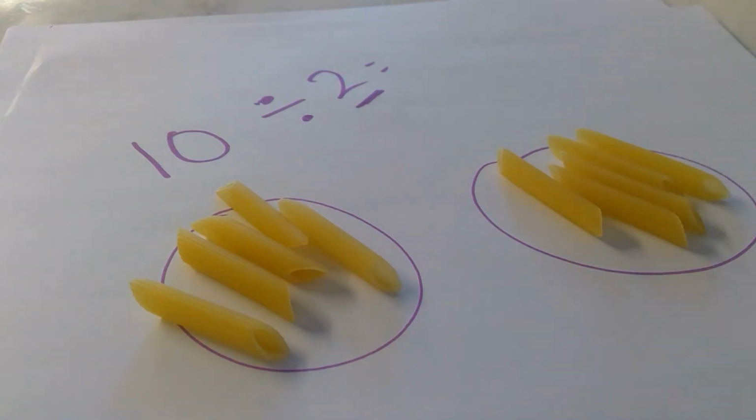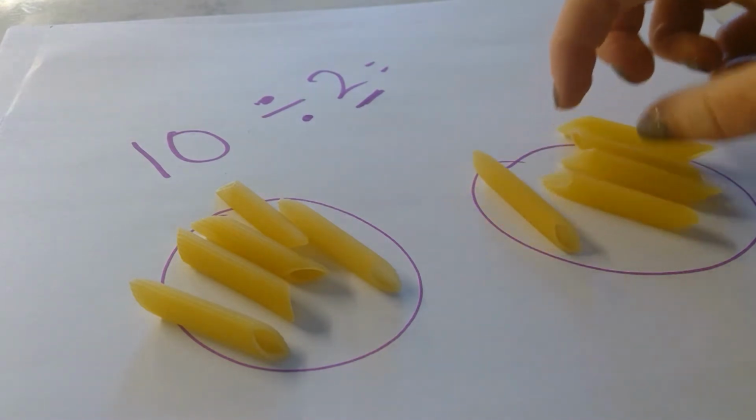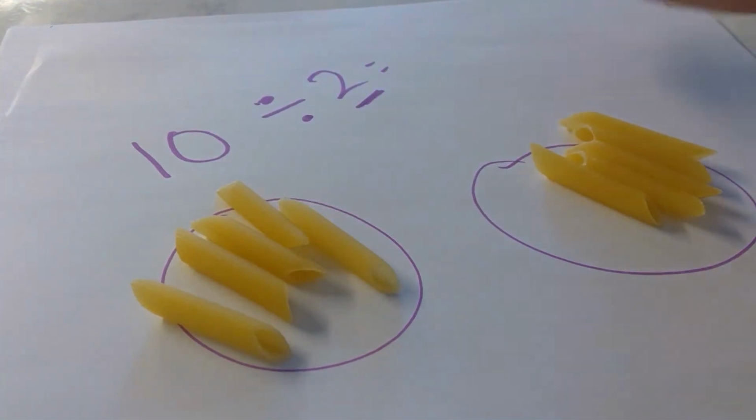Okay, so with this method, we want to be looking at one of the groups. So each group has 1, 2, 3, 4, 5. 10 divided by 2 equals 5.